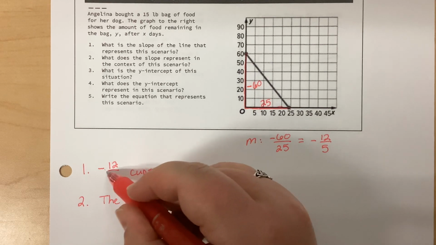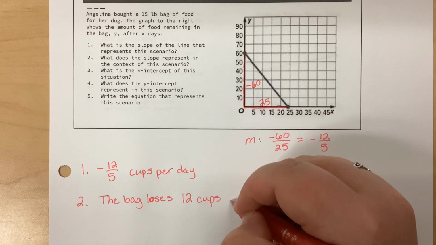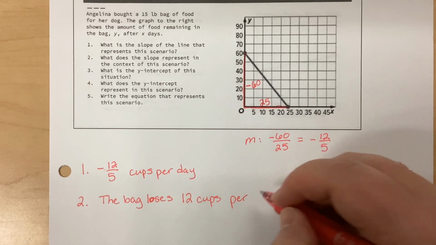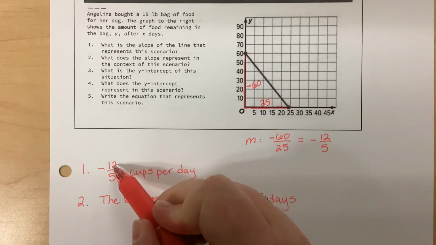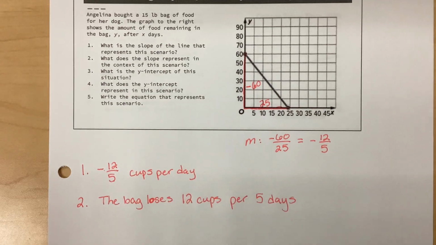This line here is like per, so per or every 5 days. So it's cups per day.